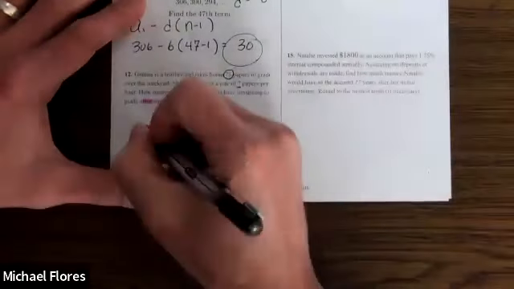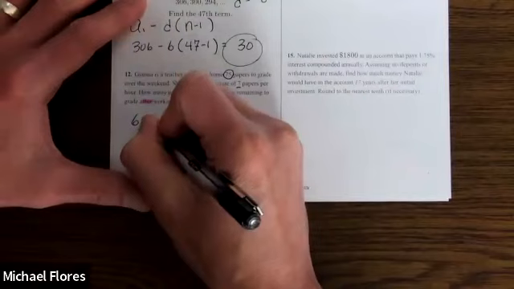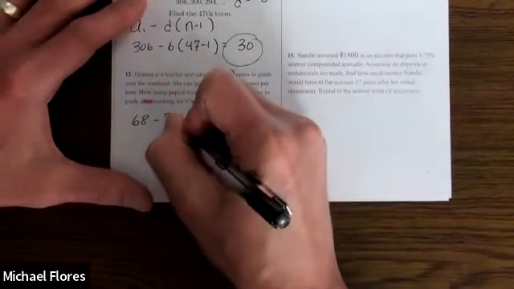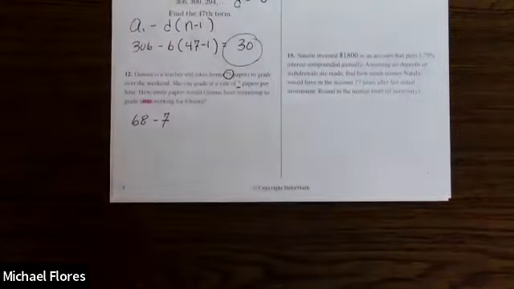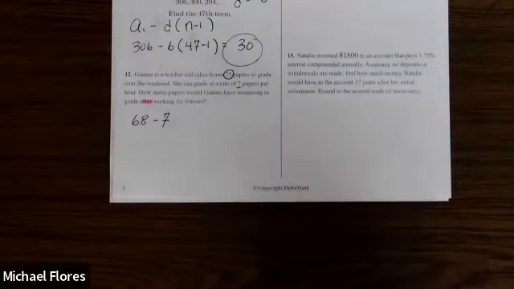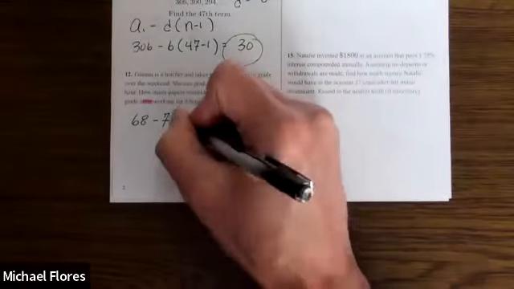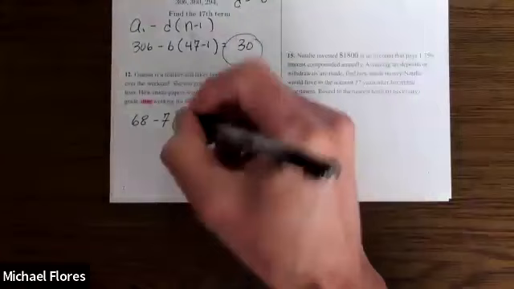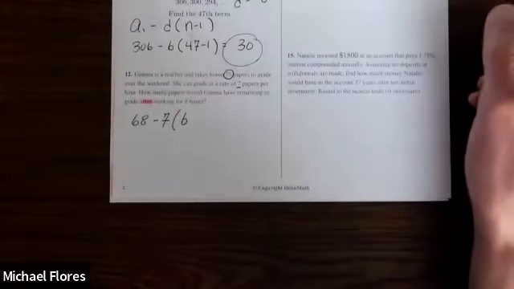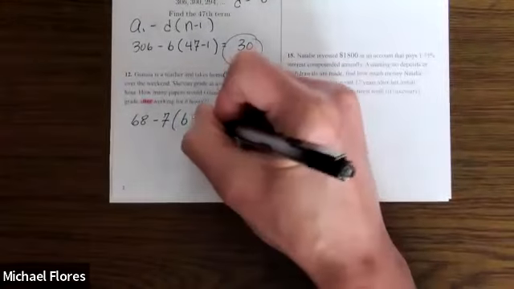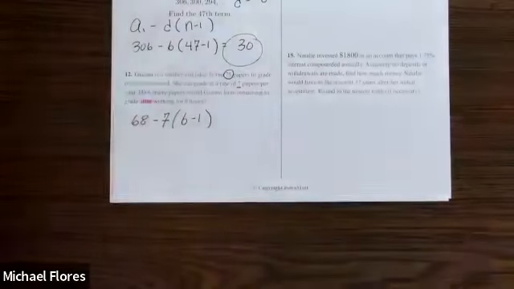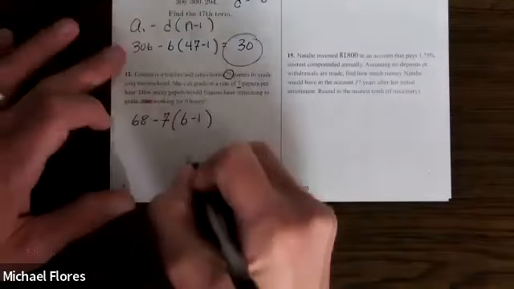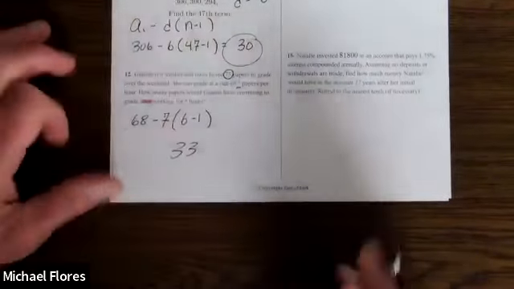So start with 68 here. And then -7, that's the difference. That's how many papers they're grading each hour. So they're going to be decreasing by 7 each hour. And then n-1, n represents the amount of hours we're trying to solve for here, -1. And then from here, you're just plugging this into your calculator. Your final answer would be 33.